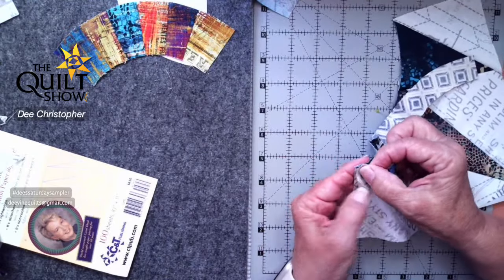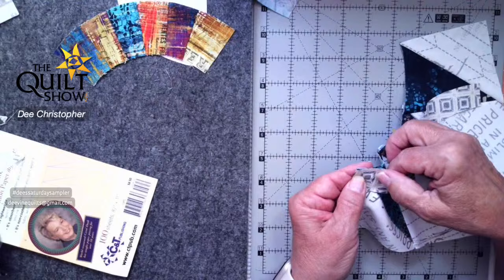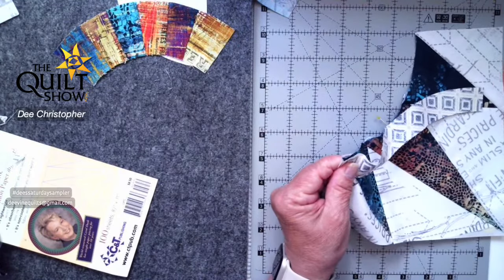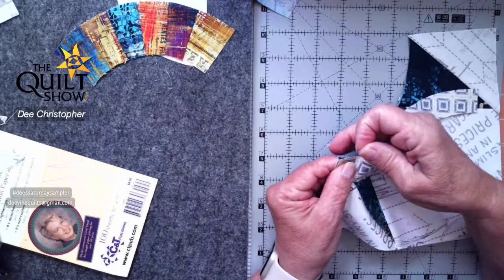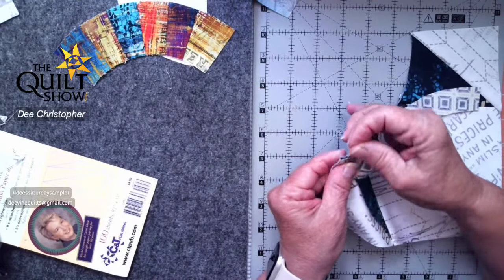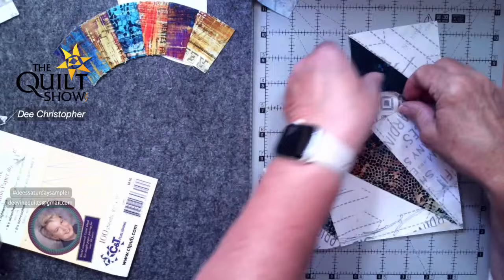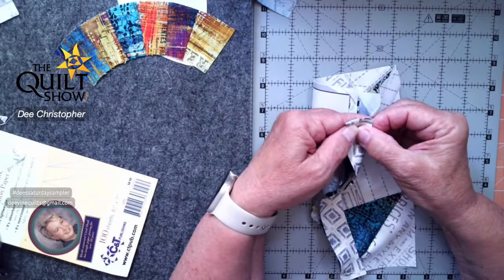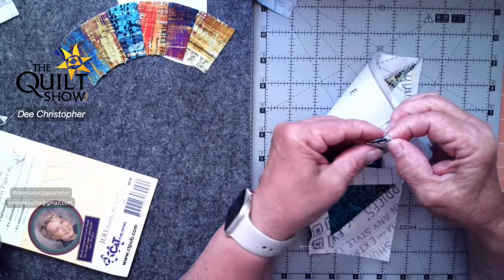Then I go to the edge, and I pin so that fits right there into the edge of that. I go to the other side and do exactly the same thing.